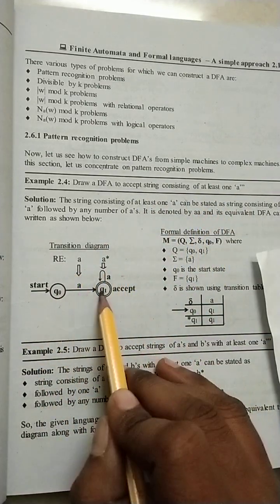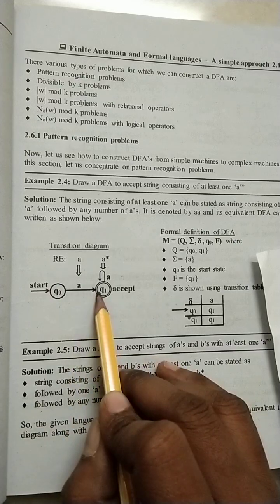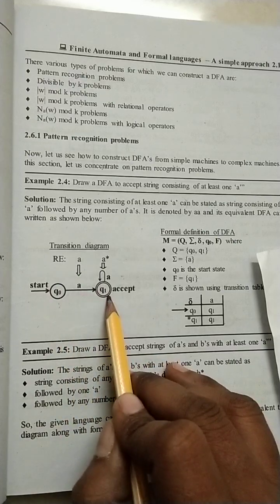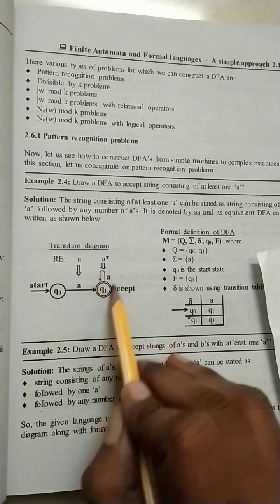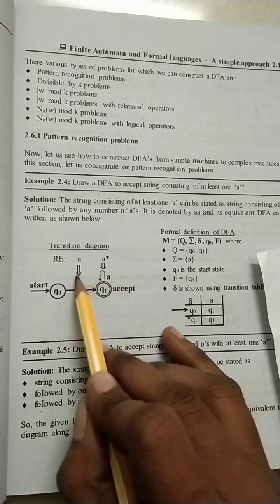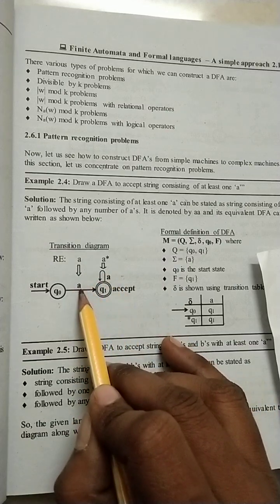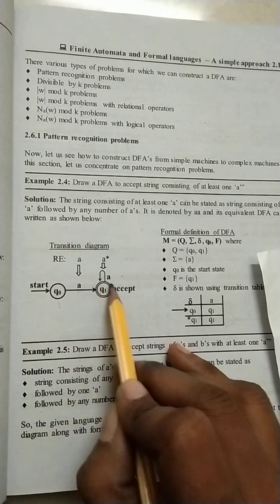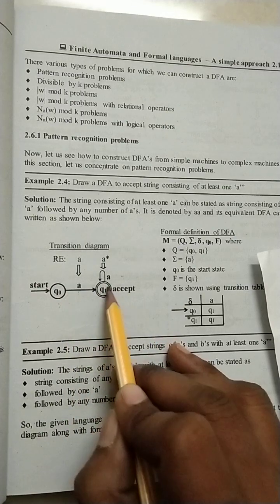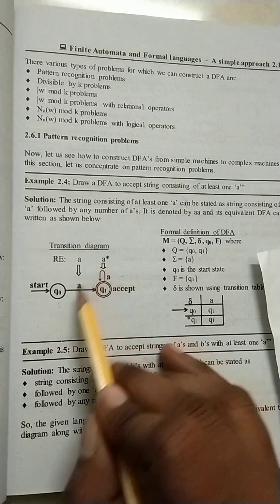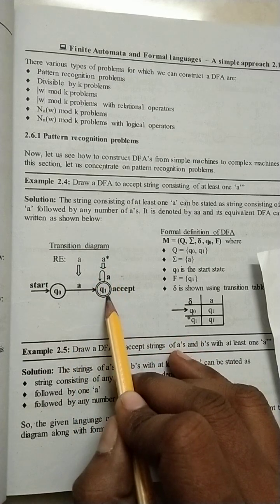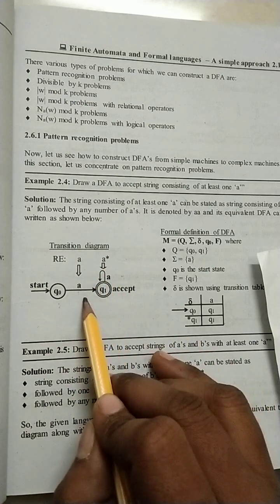Firstly, minimum one A should be present. So we have to take a transition from the start state to the accepting state, and then it may contain any occurrence of A. So here minimum one occurrence of A it will read, then only it will reach the final state. Then it may read any number of A's. So here we call it at least one A is read by this machine.